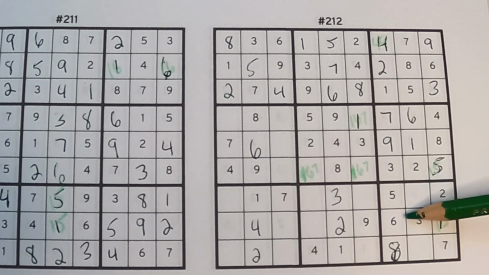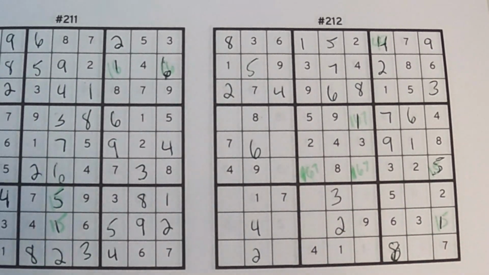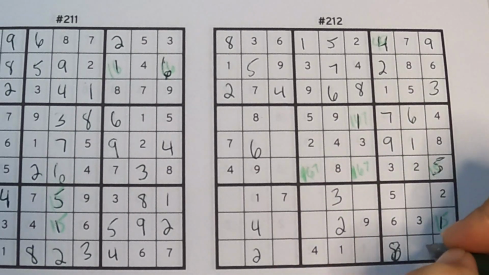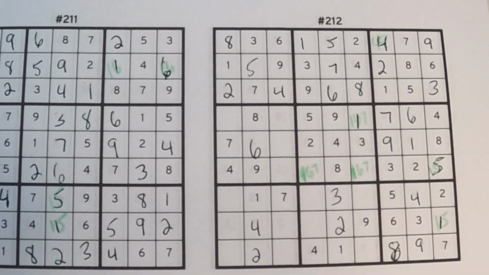For this box now, we're missing 4 and 9. We've got a 4 here, so 9, 4.